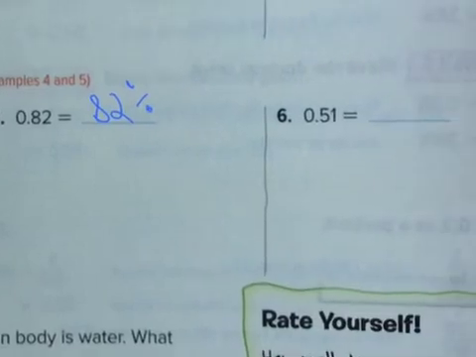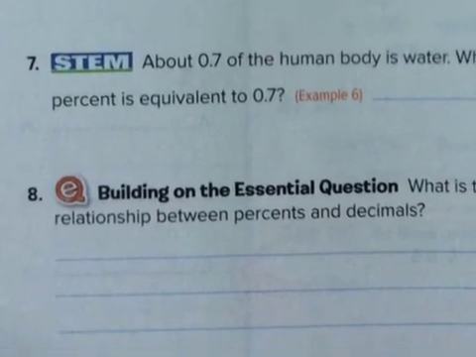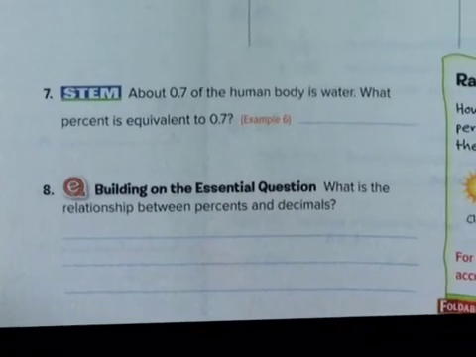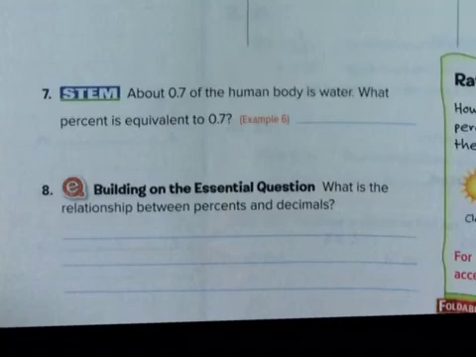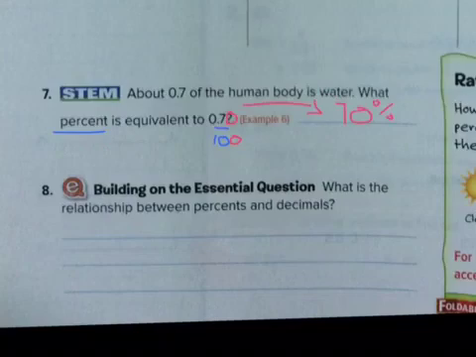Okay, go ahead and do 6, and then at the very bottom right here, I can do 7 as well with you because it's an odd number. About 0.7 of the human body is water. What percent is equivalent to 0.7? 0.7, and they want a percent. I would just simply say that this is 7/10. We know that, right? It's 7/10. And then we have to add a 0 to make it out of 100. And we add a 0 to the top, whatever you do to the top to the bottom. And that number turns into, as you can see right there, 70. It's 70 out of 100, 70%.